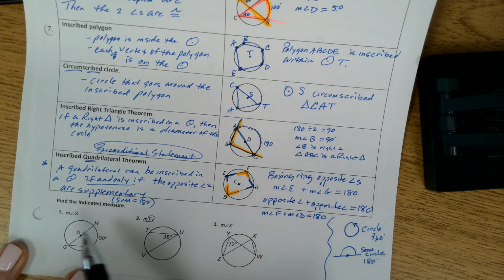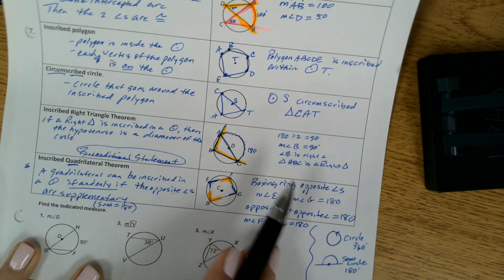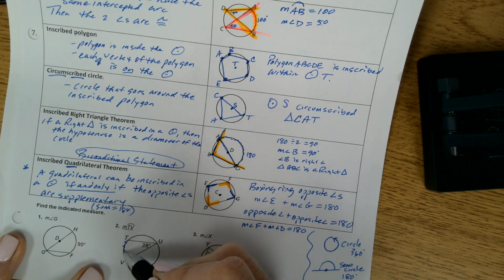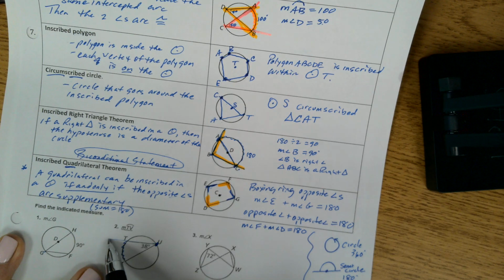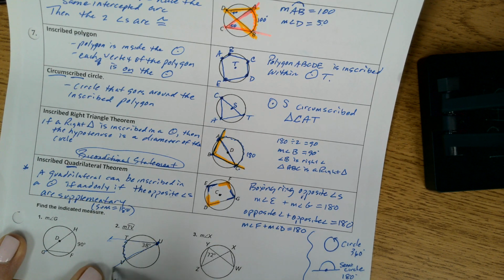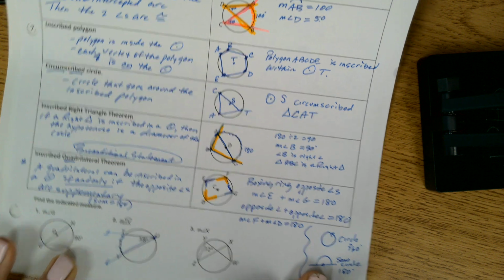When you're looking at these, look, is the vertex at the center or is it on the circle? This one, it's on the circle. That means this is inscribed. So the measure of angle G is half of its arc. This one says how much is arc TV. Notice again, this comes from an inscribed angle. It's the intercepted arc of angle U. Angle U is inscribed, so the arc is twice as much as the angle.